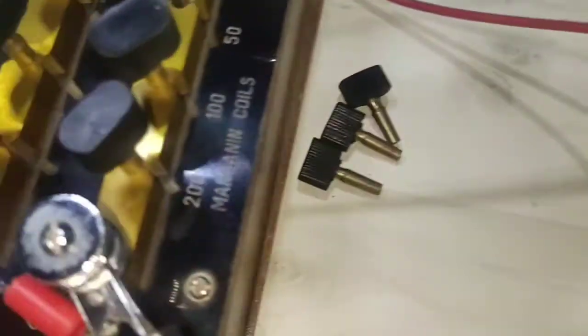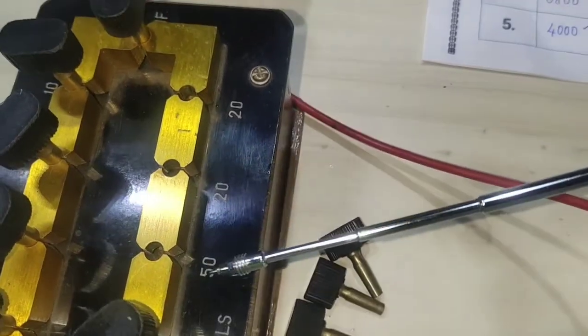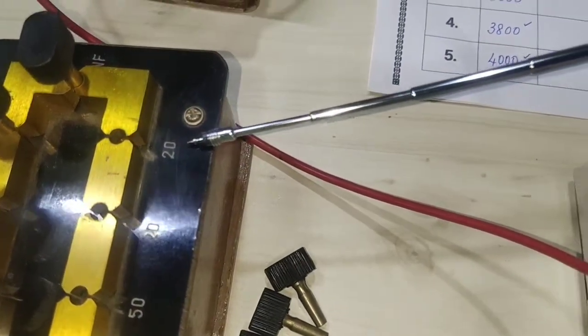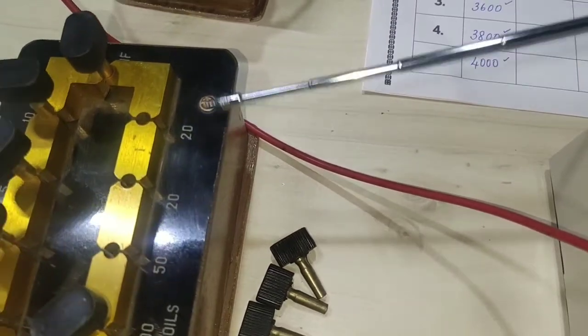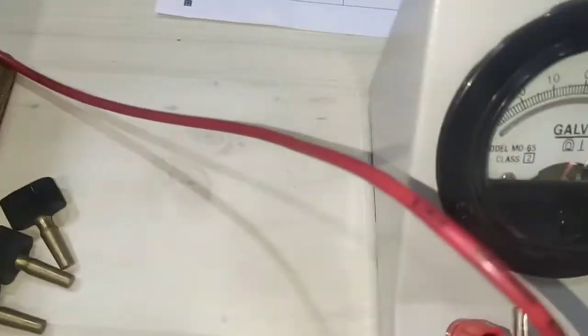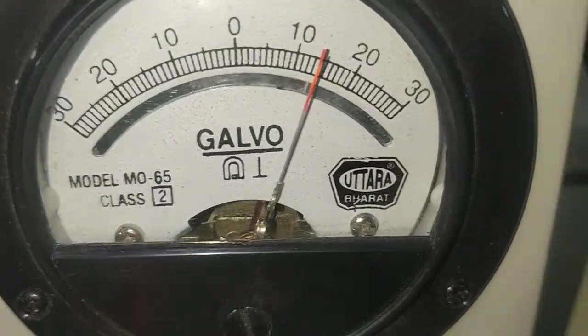What is the resistance S once more? You can count 50 plus 20 plus 20, 90. S is equal to 90 ohms. Please make a note. S is equal to 90 ohms.